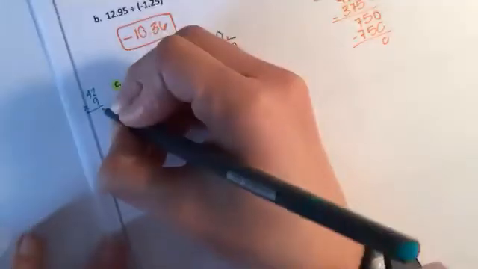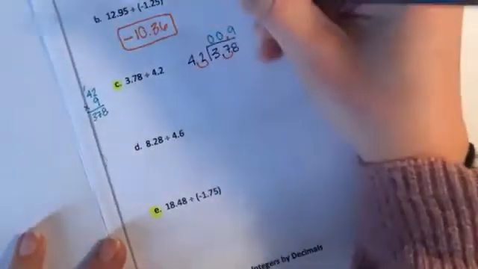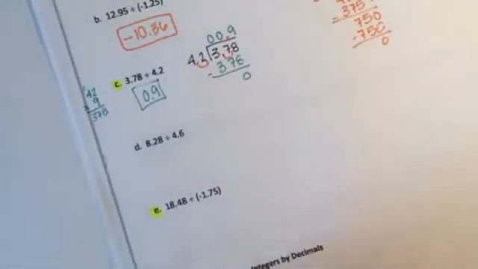9 times 2 gives me that 18. 9 times 4 is 36 plus 1 is 37. So that puts me right on the money. So 9 times 42 is 378. And when I subtract, I get 0. So my answer is 0.9, which is actually what most of you arrived at. Okay.